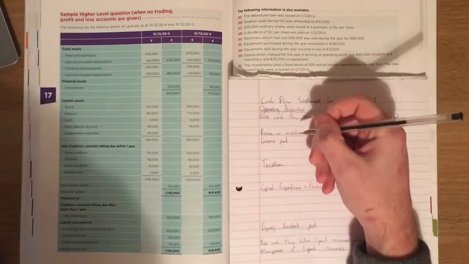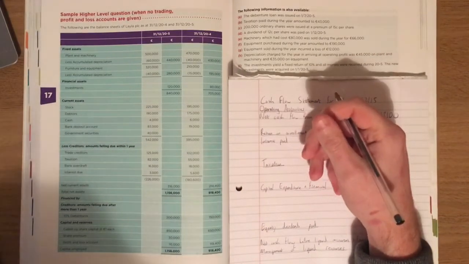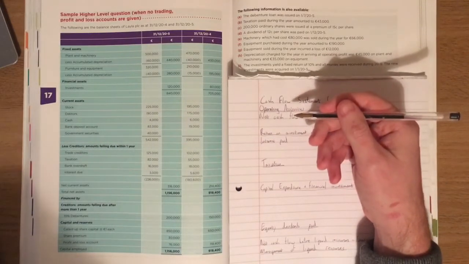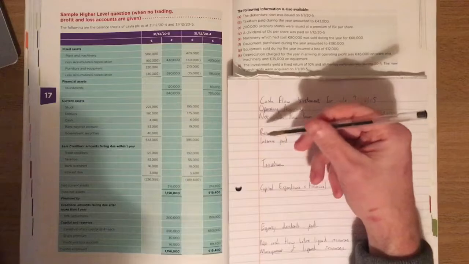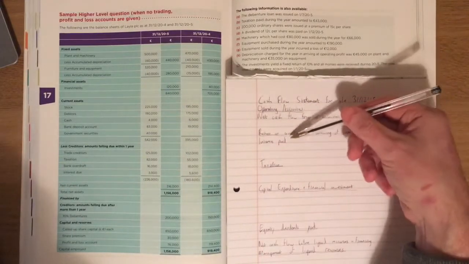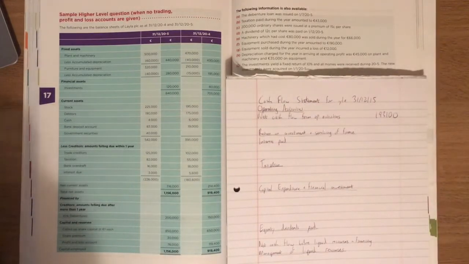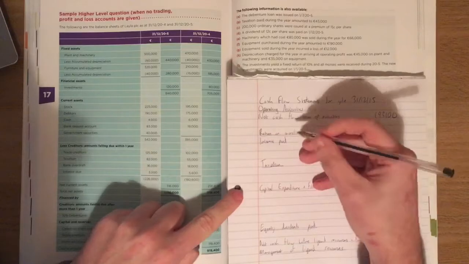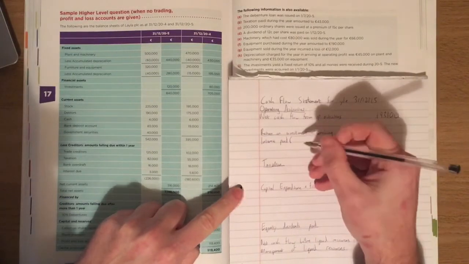And this is where I said before, the book tends to spread this over a couple of pages, and I think unnecessarily makes a bit of a meal out of these workings. I would generally tend to do most of them just in brackets after the heading. There's a couple where I might do a working on this one. But first up, interest paid. So the interest actually paid this year.